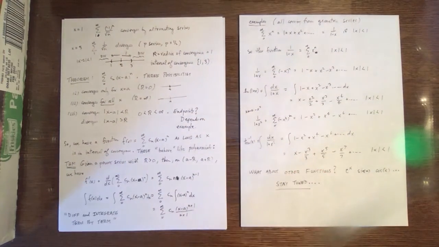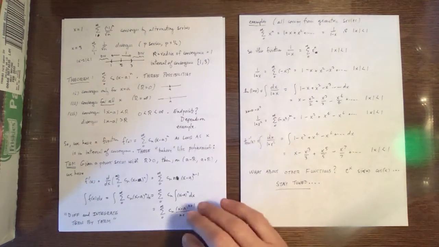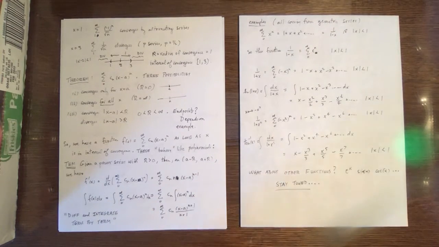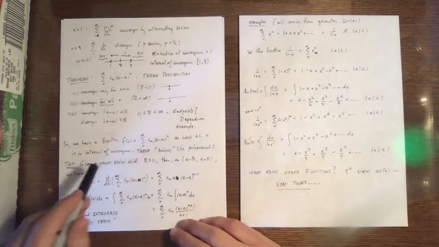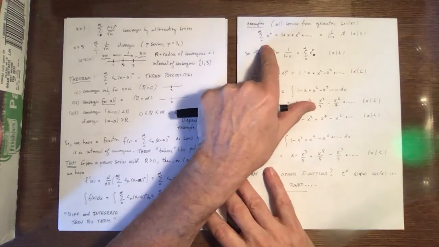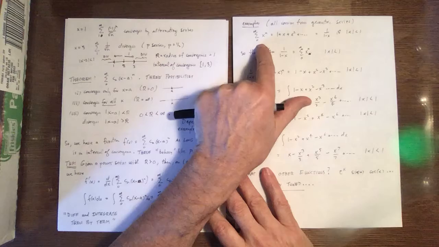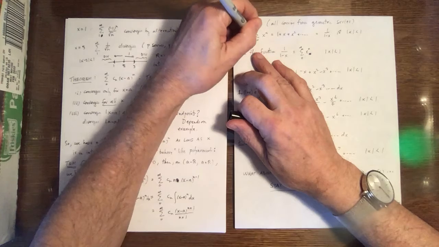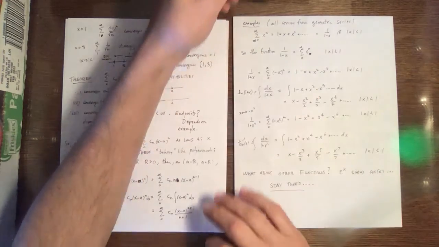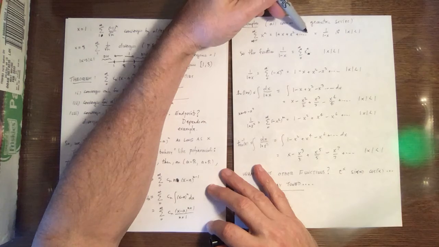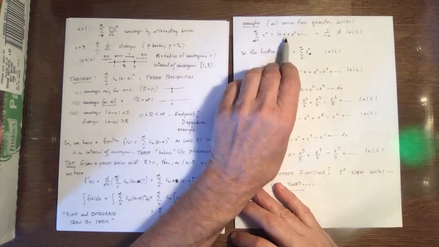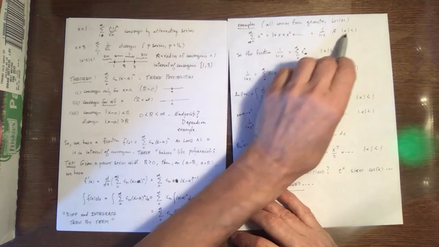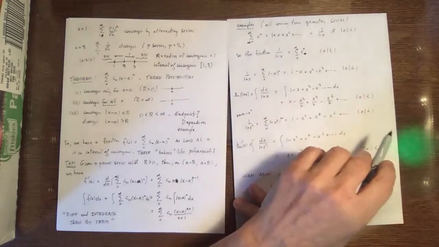Okay, so let's look at some examples. All these examples are basically being generated by a geometric series. And then this stuff over here I talk about differentiating, integrating. So let's start with the basic geometric series. Look at the power series, summation n goes from 0 to infinity of x to the n. It's like 1 plus x plus x squared plus x cubed and so on. It's a geometric series. First term is 1, the ratio is x. So it converges to 1 over 1 minus x if the ratio in absolute value is less than 1.